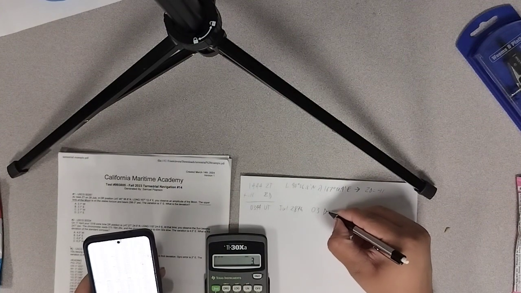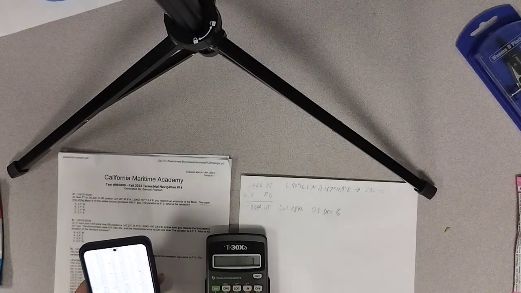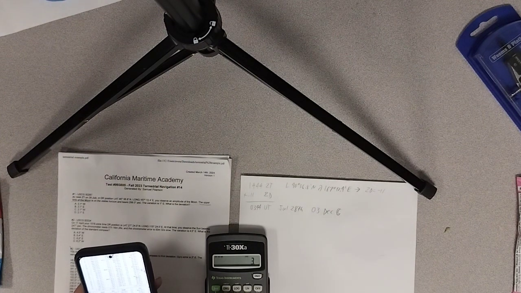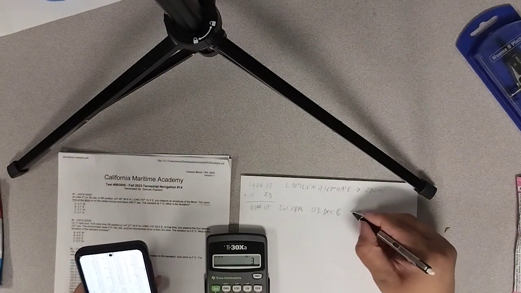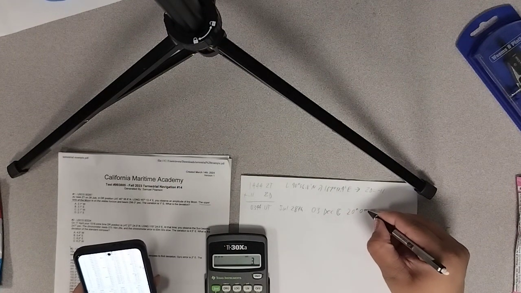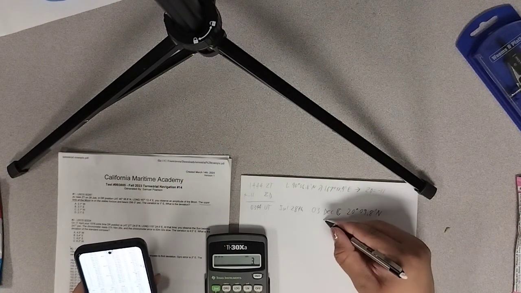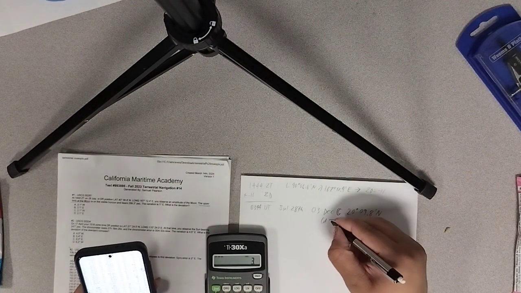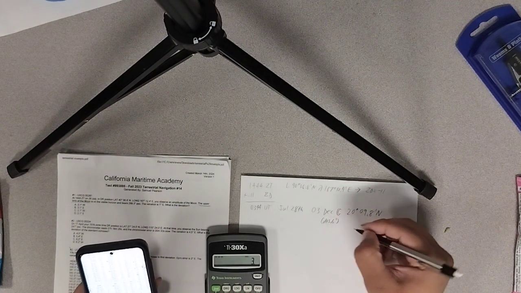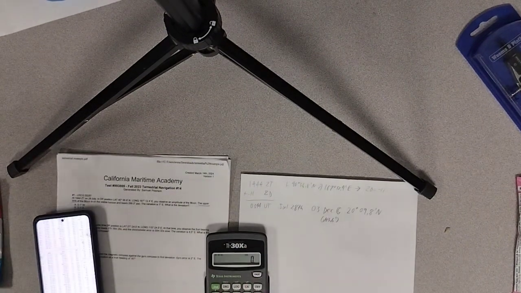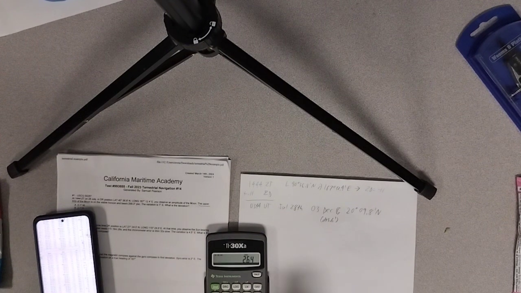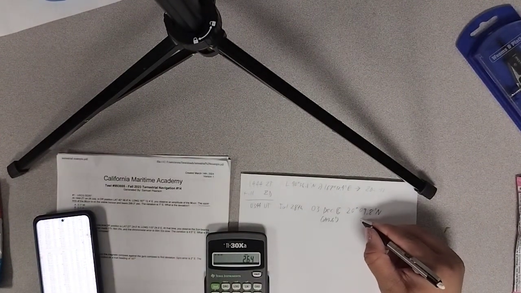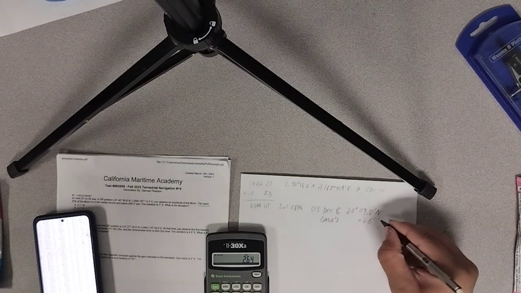So my O3 declination of the moon is 20 degrees, 9.8 minutes north, with a D value of 3.6 minutes per hour in the plus direction. 3.6 times 44 over 60 means that my correction will be plus 2.6 minutes.